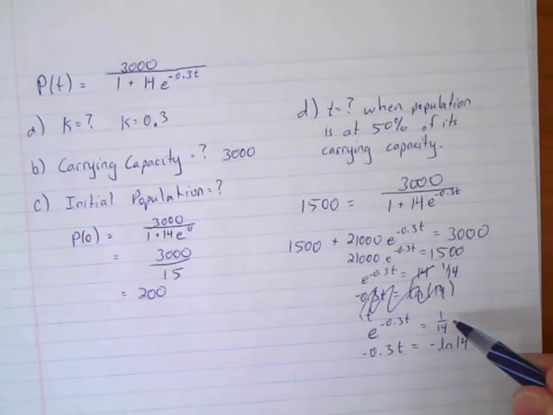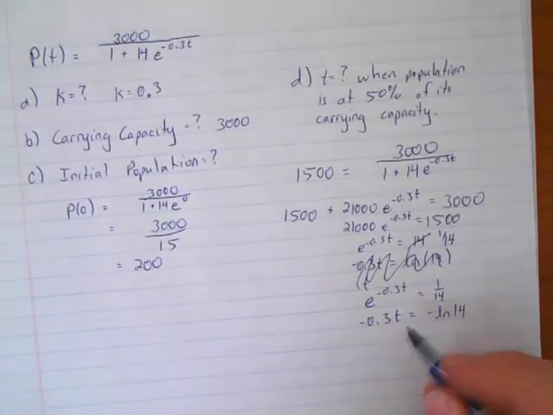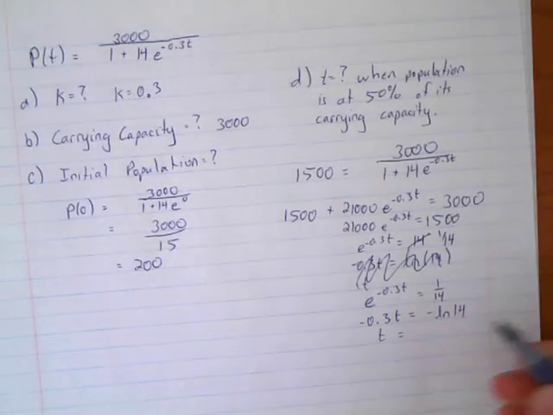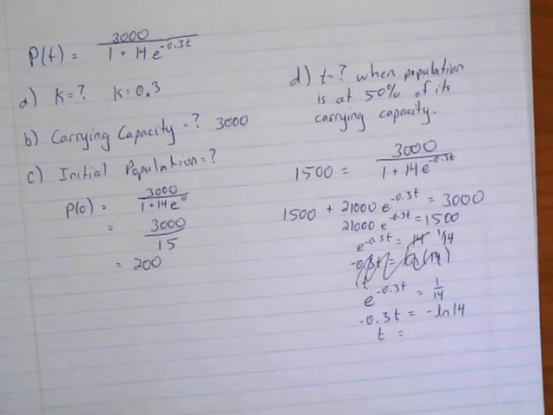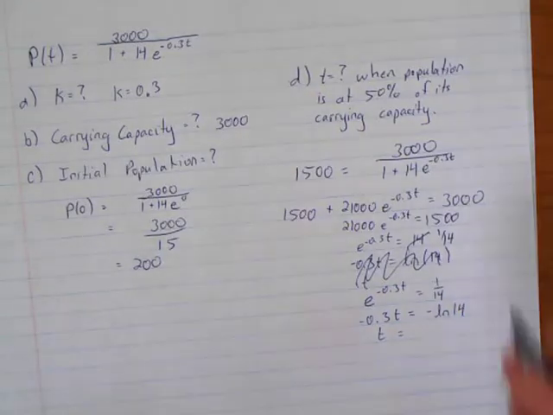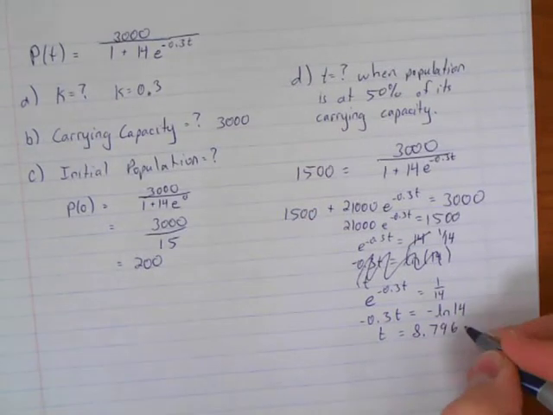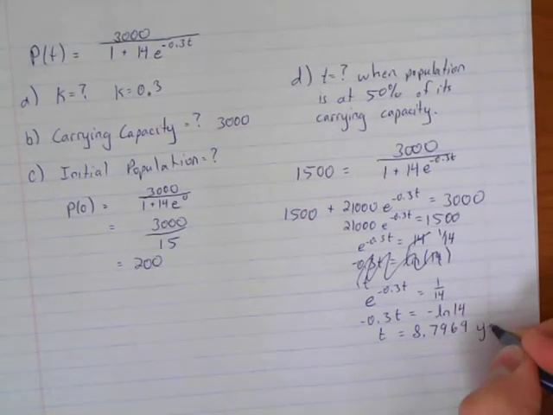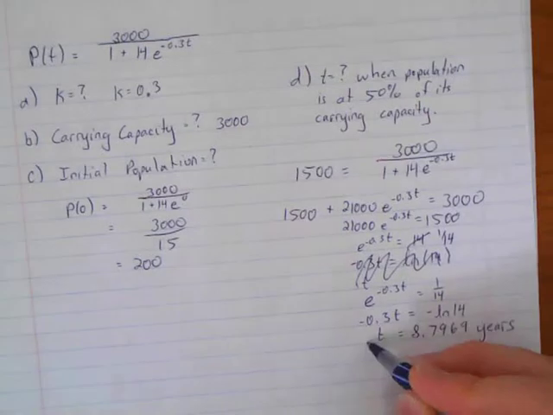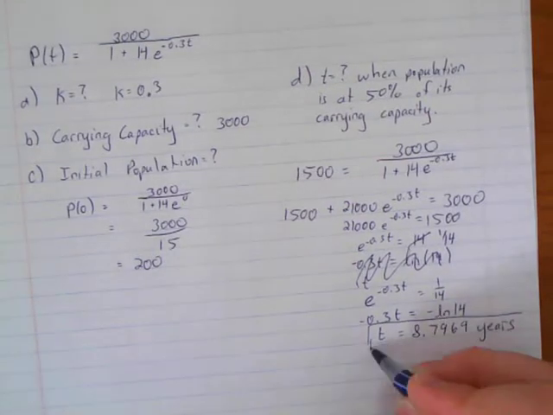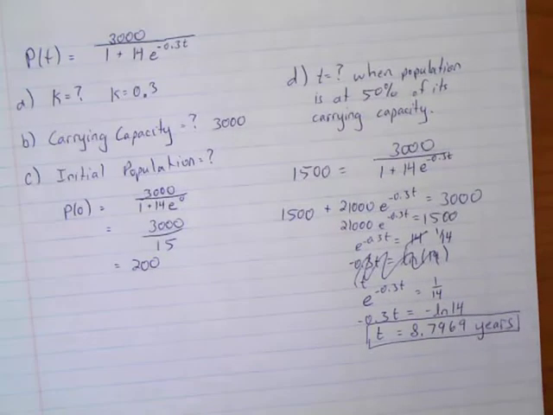Okay, natural log of 1/14 is the same as negative natural log of 14. Hopefully we're good on that by now. And when we divide, we get 8.7969 years. So it'll take that long for it to reach 50% of its carrying capacity.